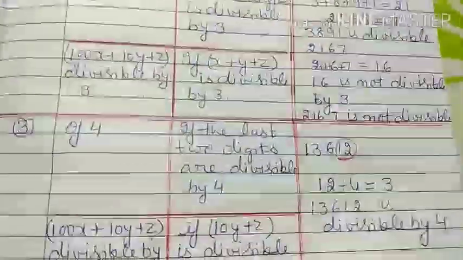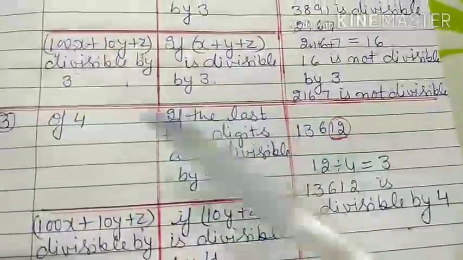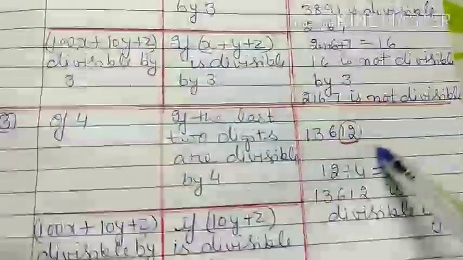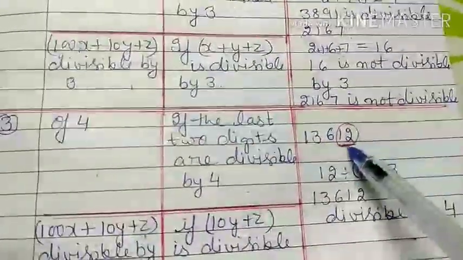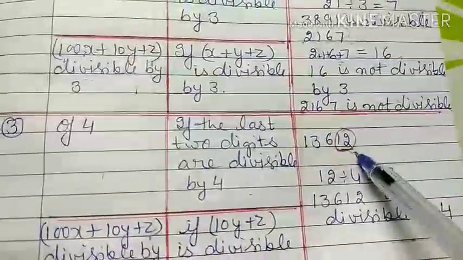Now you have to check the divisibility of 4. If the last two digits are divisible by 4, then the number is divisible by 4. No matter how big the number is, we check only the last two digits, not only one digit: the ones place digit and the tens place digit.